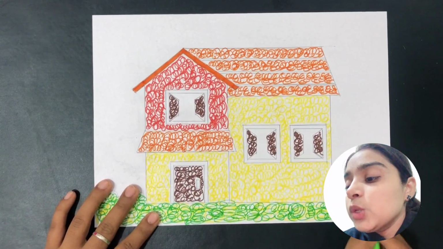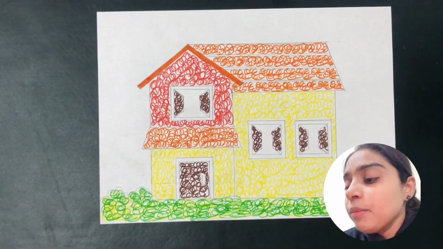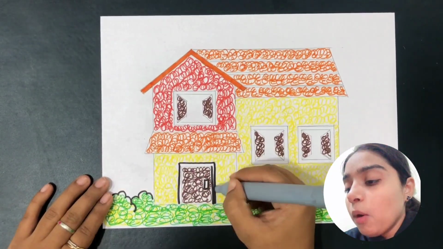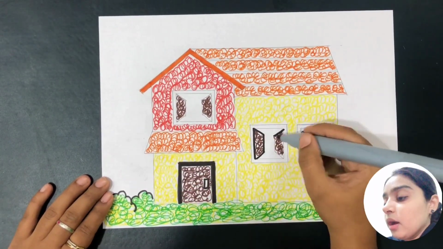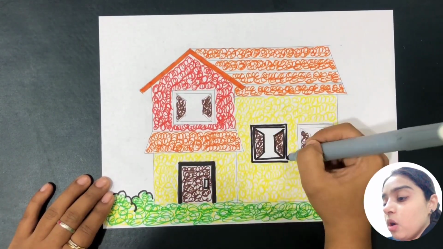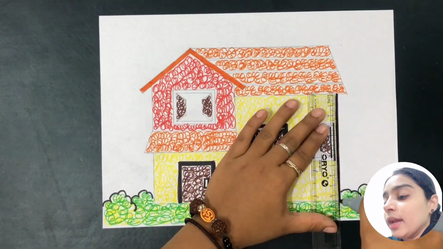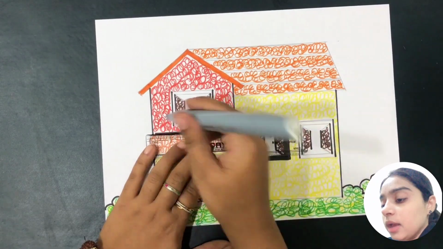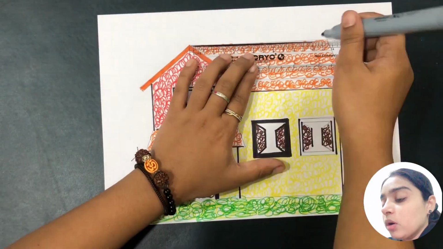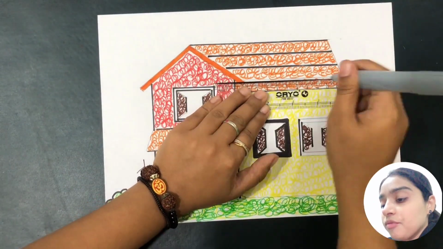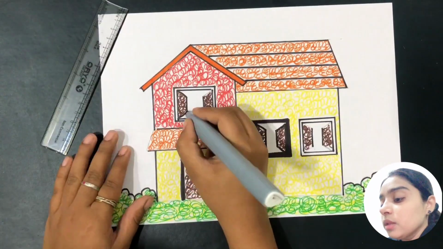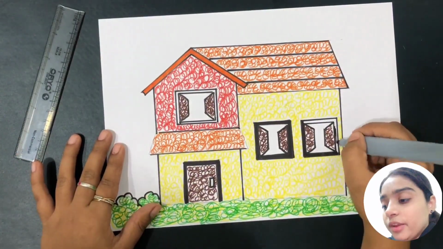Now we are going to outline everything, and for outlining I'm using my thick marker pen. You can see I'm doing the borders of the window. In this way we are going to outline everything, all the shapes, all the lines of the house. I'm using my thick marker and making the borders a little bit thick. You can see I have created a frame around the windows and doors. And this is how we are done with the drawing part.